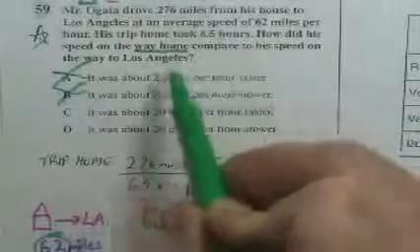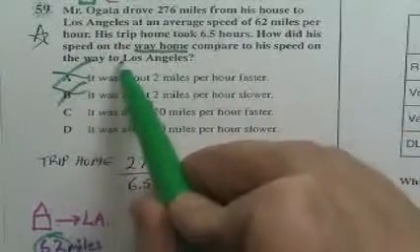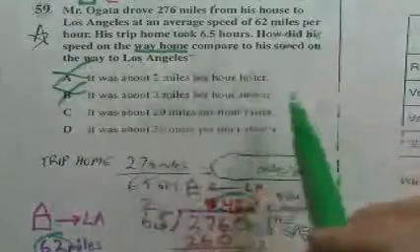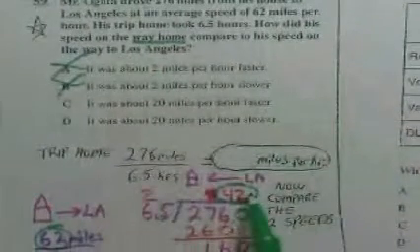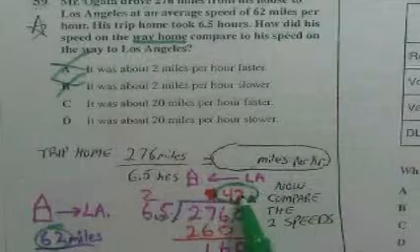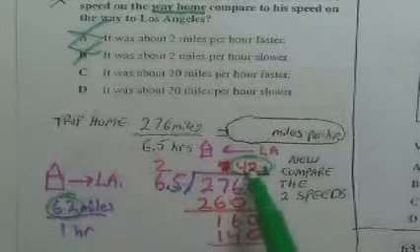Question is, how did his speed on the way home compared to on the way to LA? Well, on the way home, he did 42. Going to LA, he did 62. So going home was what? Slower or faster? So going home was definitely slower, by about 20 miles per hour.